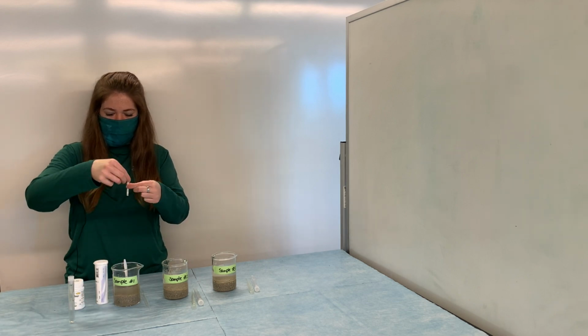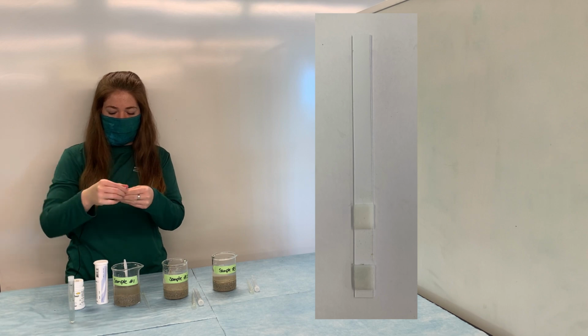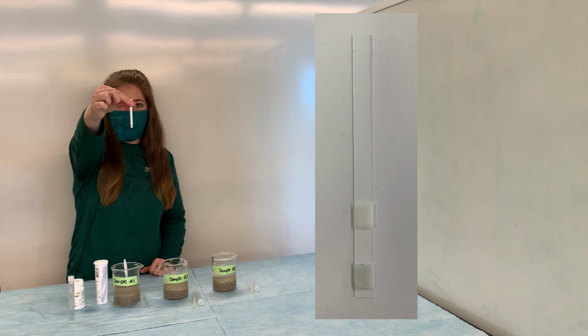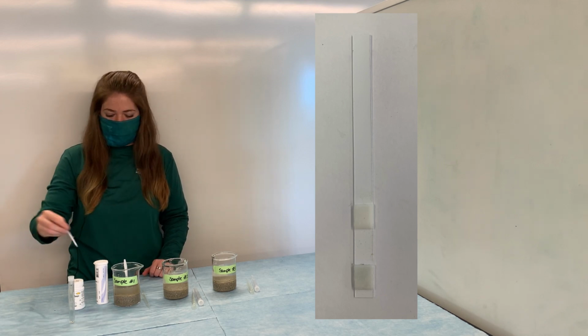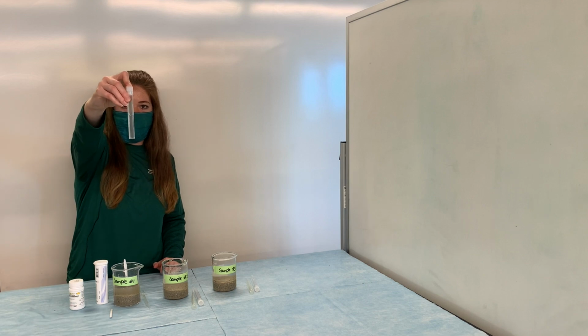Okay, taking a look at our test strip, we really don't have any color change here. Remember, we're looking for a pink color, and there are no pink shades on our test strip, so no nitrate. And then I will try to give you a closer view of this test as well.